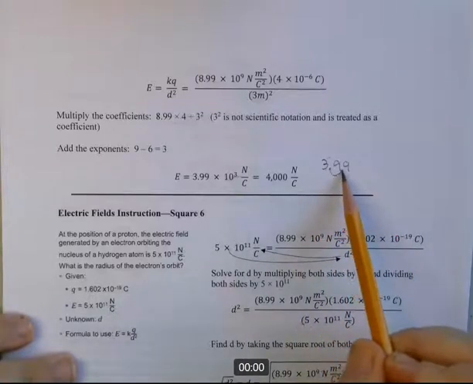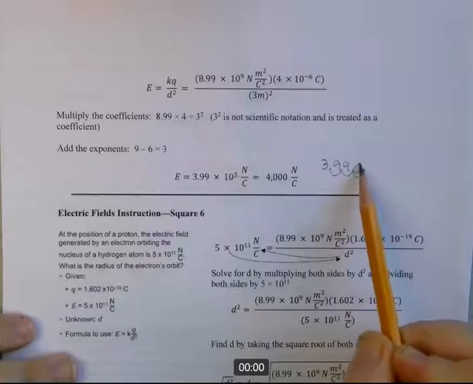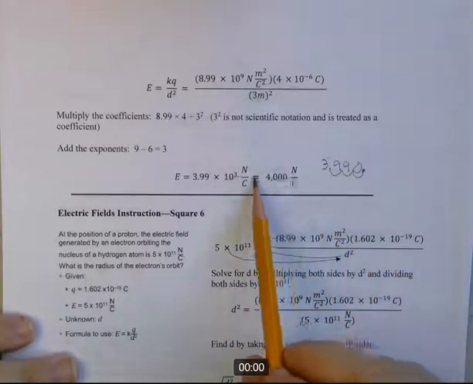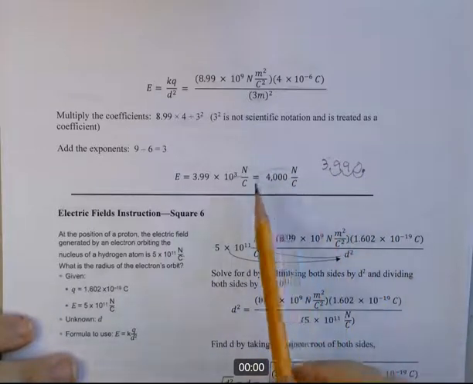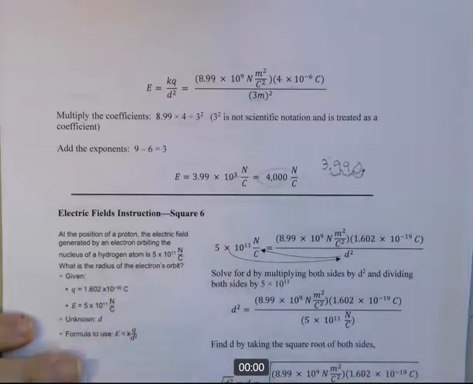So it's 1, 2, 3. It's right there. You put a 0 right there. And what you get is 3,990, and they just rounded that due to significant figures to 4,000. Don't worry about significant figures. If you wrote 3990, that's good enough. All right, let's keep moving.